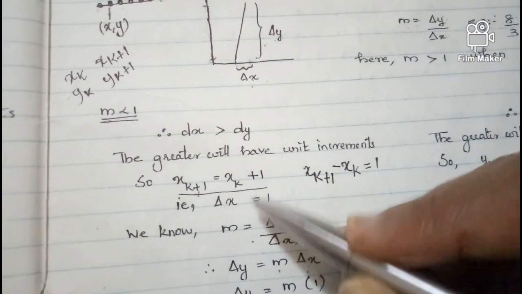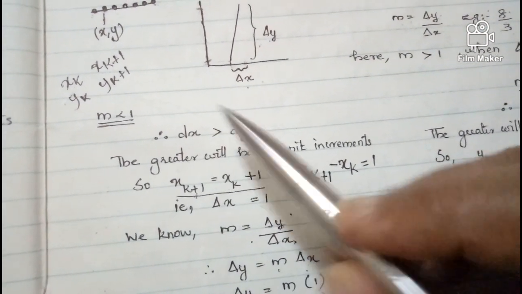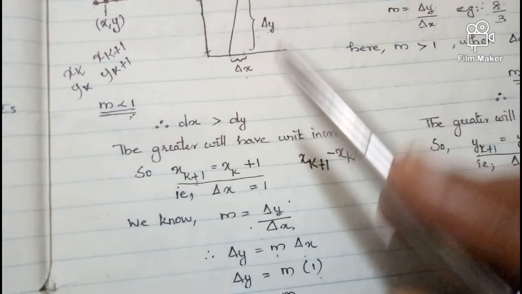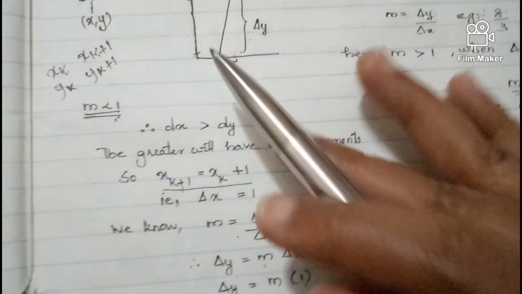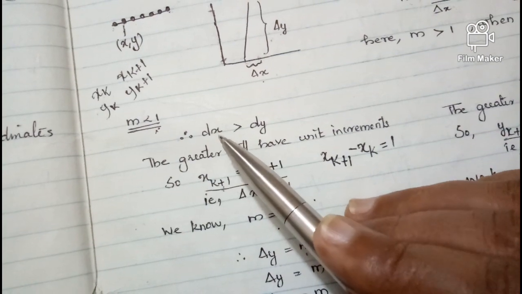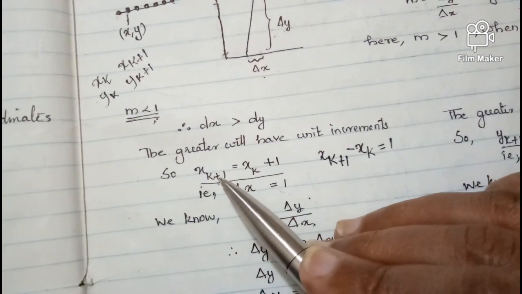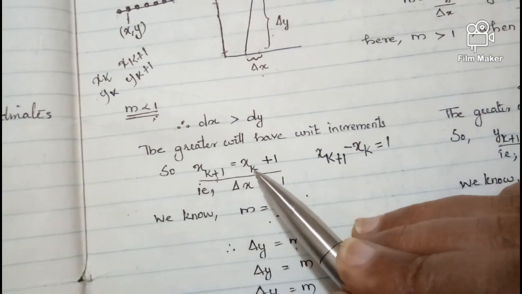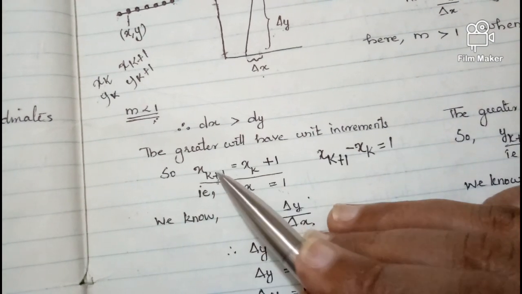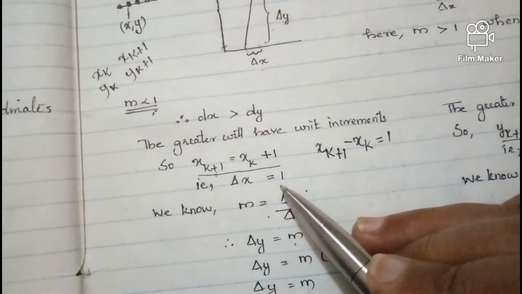So taking the rule once again, when delta x is greater than delta y, we are talking about a case with slope m less than 1, and in such a situation we can write, since dx is greater, the x value increments faster than the y value, therefore we can say the next value of x is equal to the current value of x plus 1. From this we can say, since the difference between two x values is 1, delta x is 1.